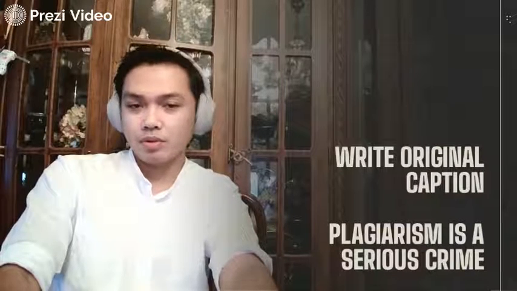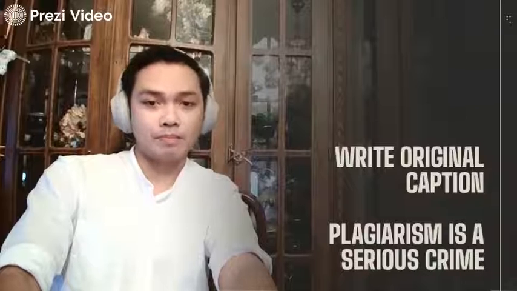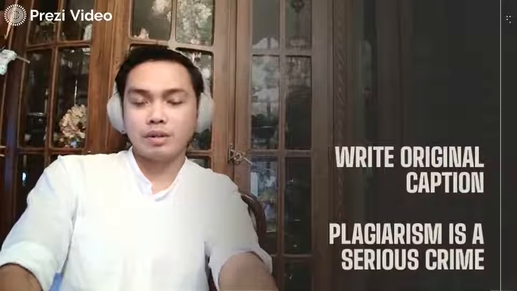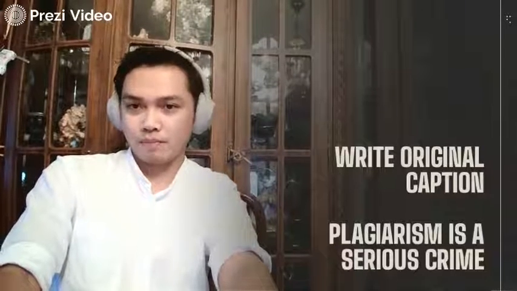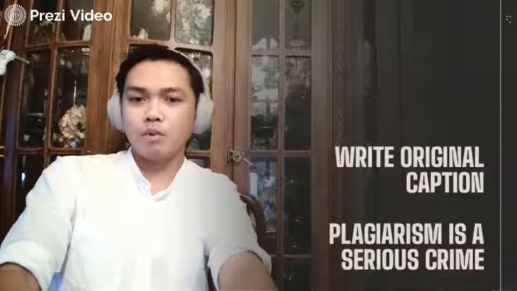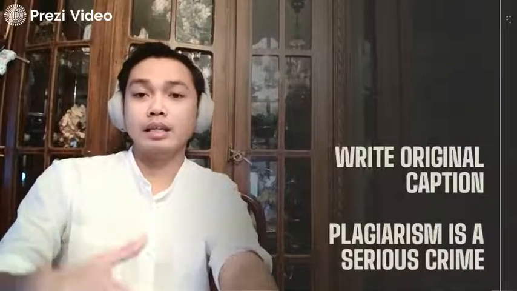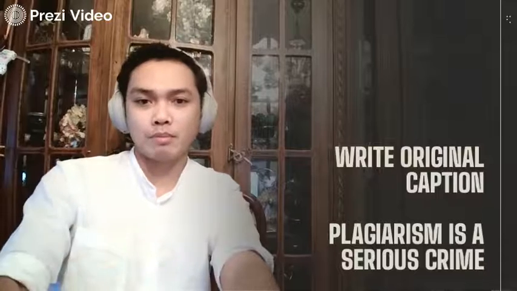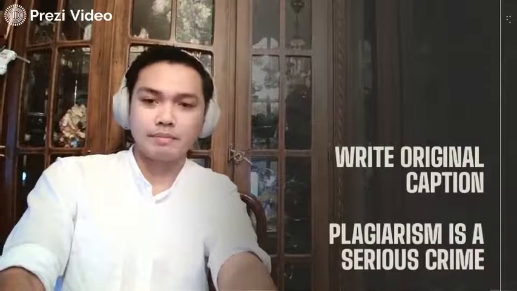On the point of writing captions, make sure that it's original. Do not copy paste the caption from the internet. This has happened before. Do not, I repeat, do not copy paste the caption from the internet. Even if one post in your group is found to be a plagiarized work, kerja yang ditiru ataupun yang di copy paste from the internet, the whole group's mark will be heavily penalized at the end of the day. So you don't want that to happen.